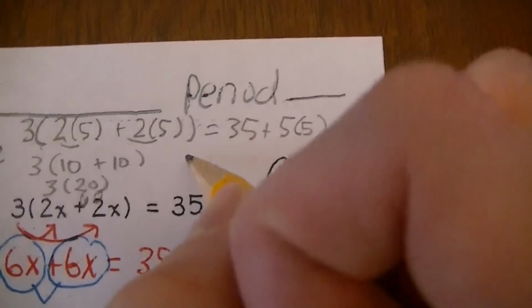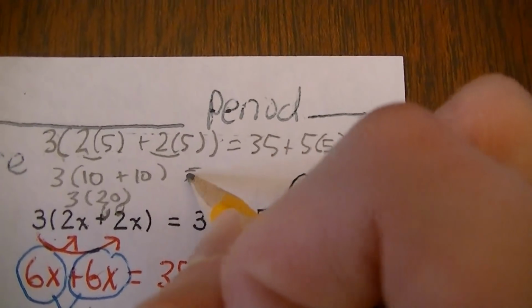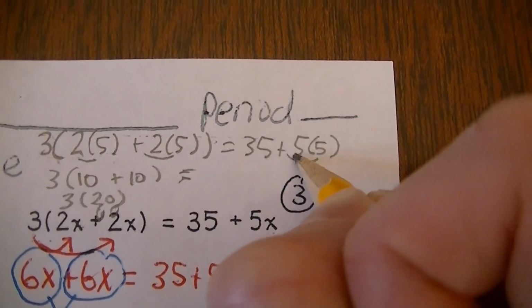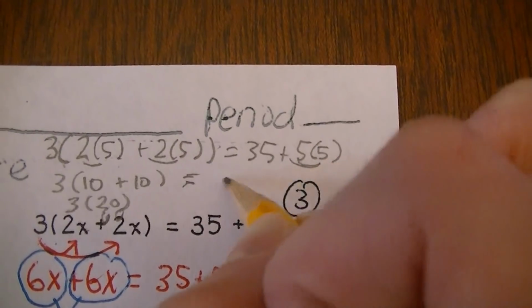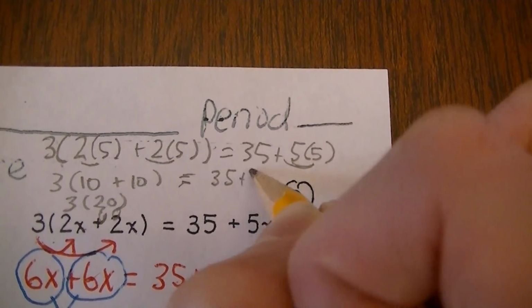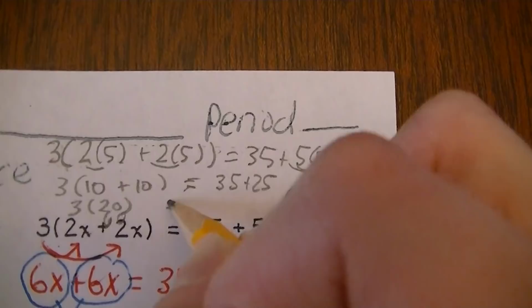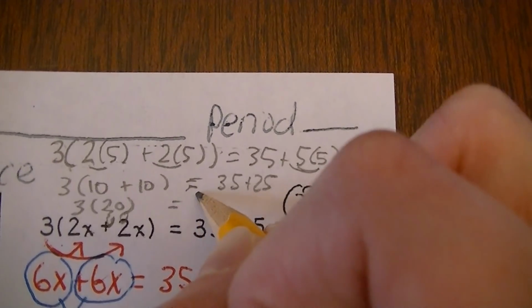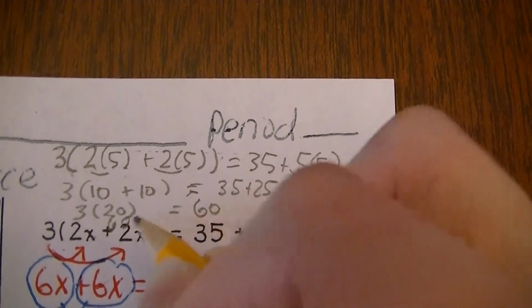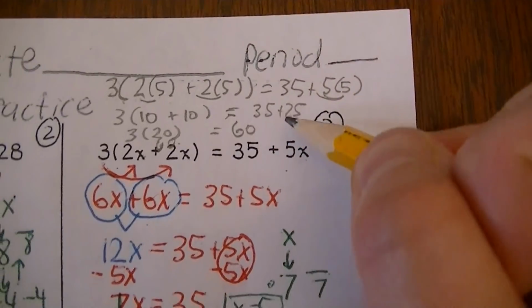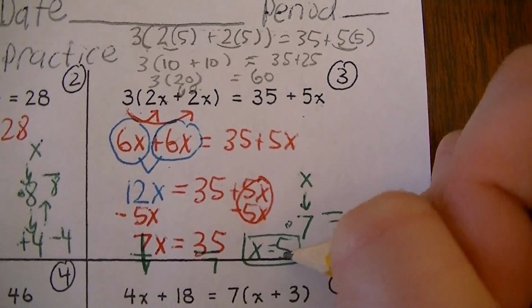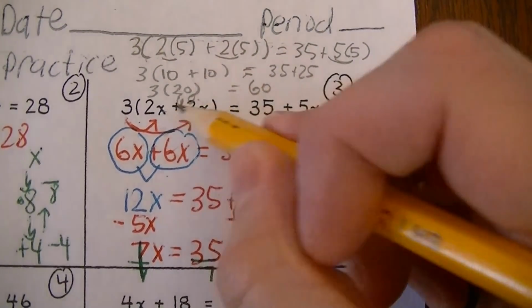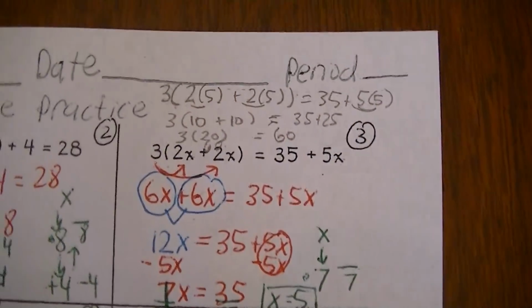Okay, let's go ahead and check the other side. So I have a 5 times a 5 right there, and that's positive 25, so it's really 35 plus 25, and 35 plus 25 is 60. So see how both sides equal 60? That is proof that this solution of x being equal to 5 is correct.